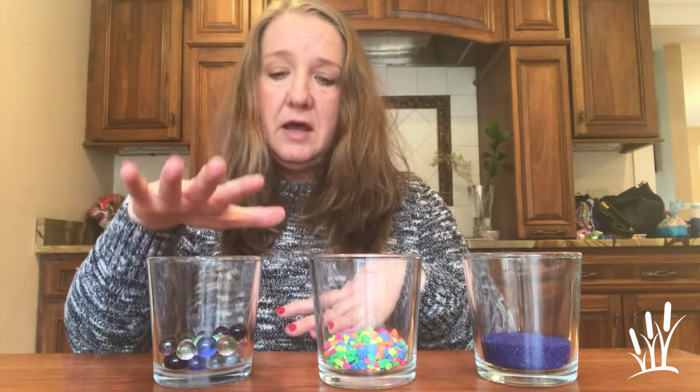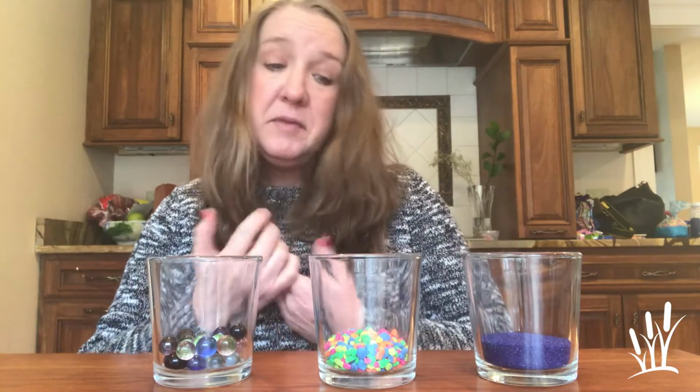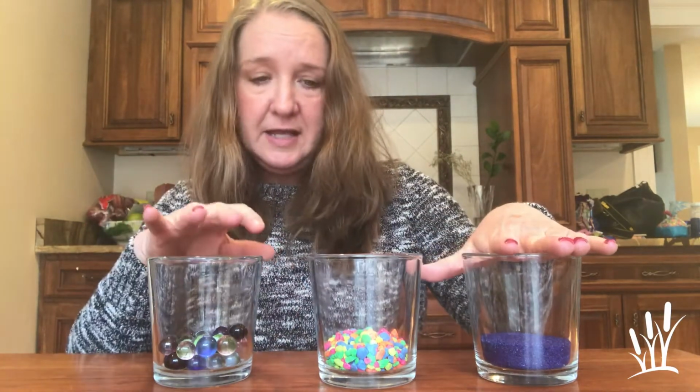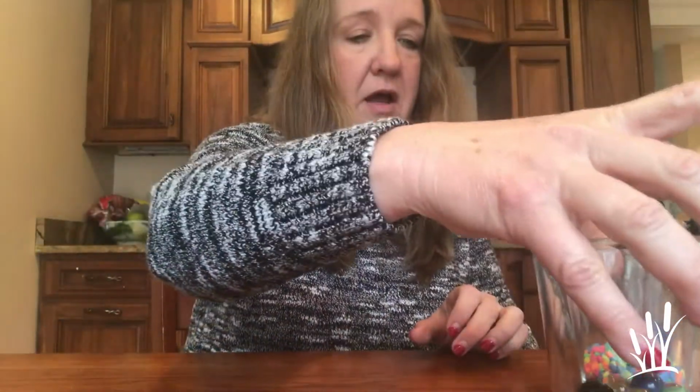And I have the same amount of sand, marbles, and rocks, but the marbles look a little taller in the glass. It's the same glass, because this is more dense and this is less dense. So we're going to talk about density with liquids today.